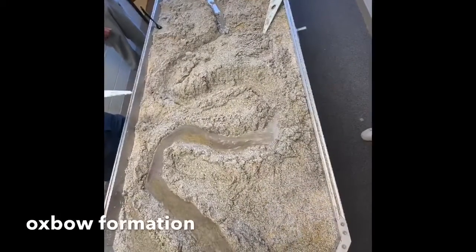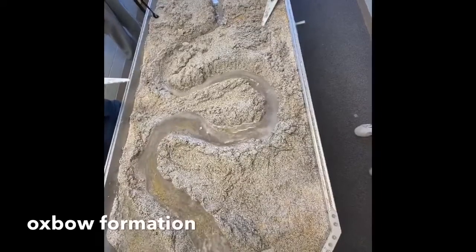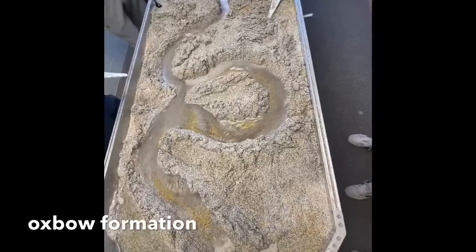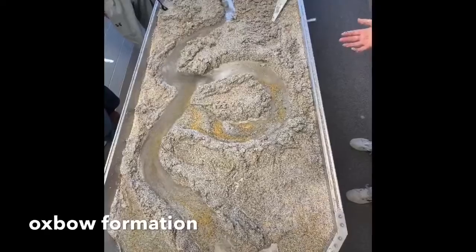We will make an oxbow lake by creating a very wide meander. After a lot of time, the meander will become very curved, and the neck of the meander will become narrow, and the river will cut across the neck, getting rid of the meander and creating an oxbow lake.